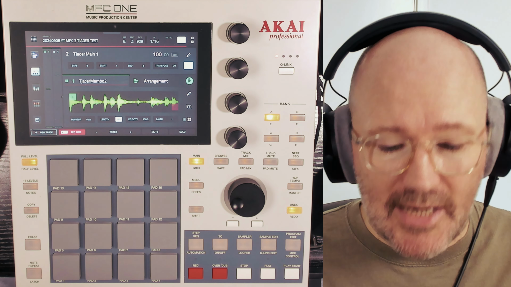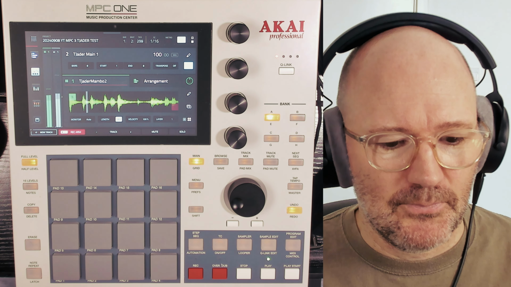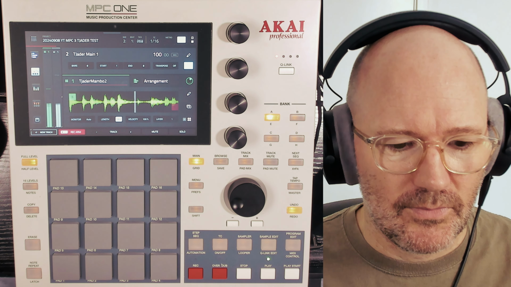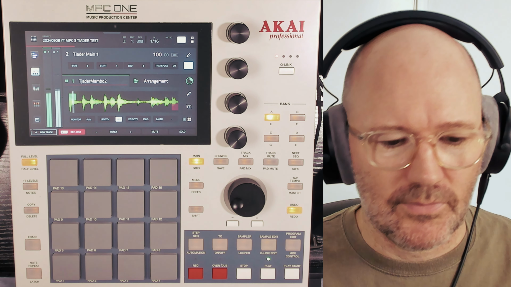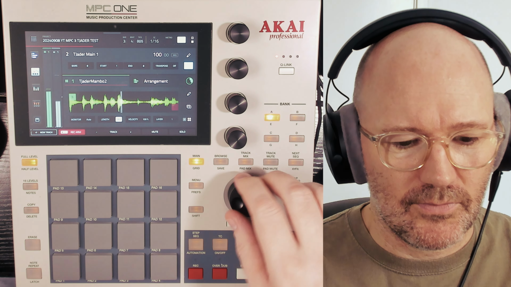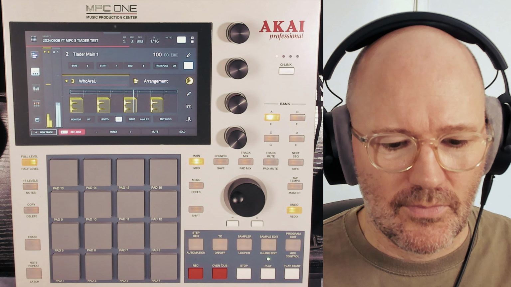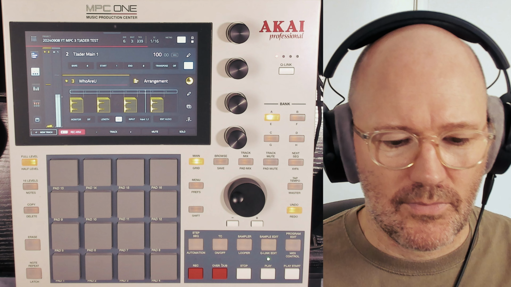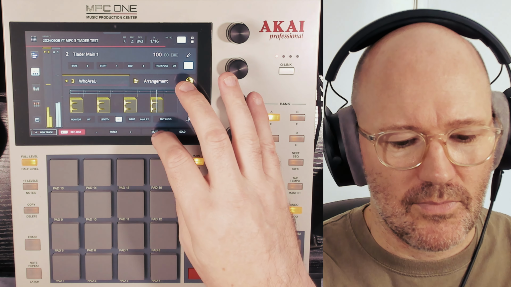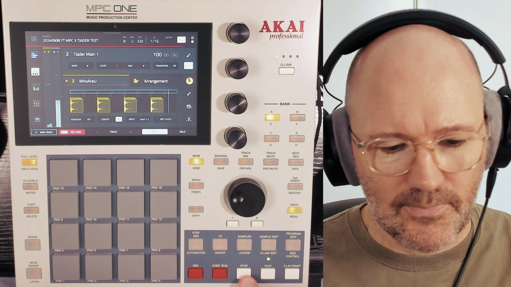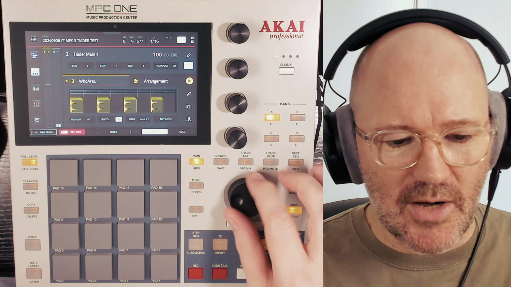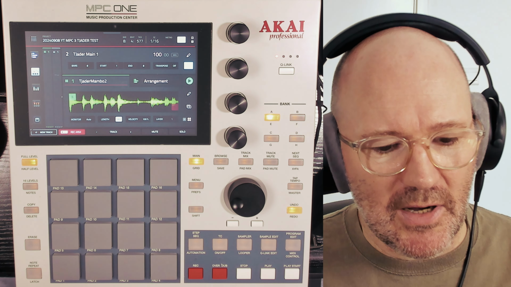Okay, so I've got a project loaded up in the MPC. Okay, so there you go. It's a 2-bar sequence. I've just made it into 8 bars.